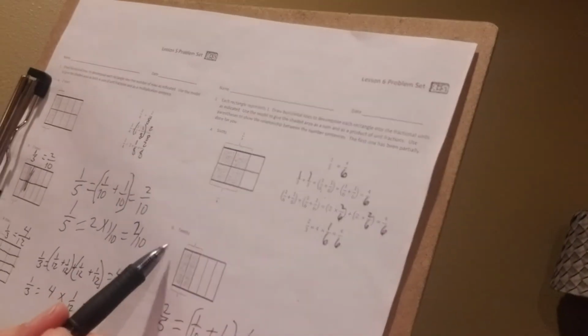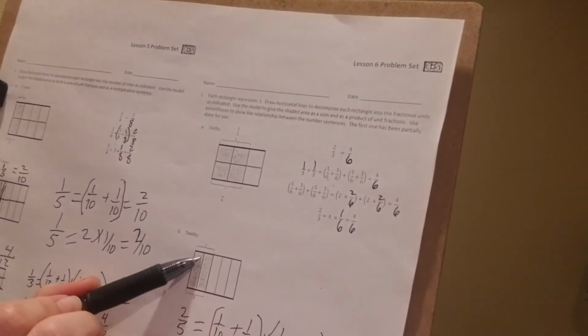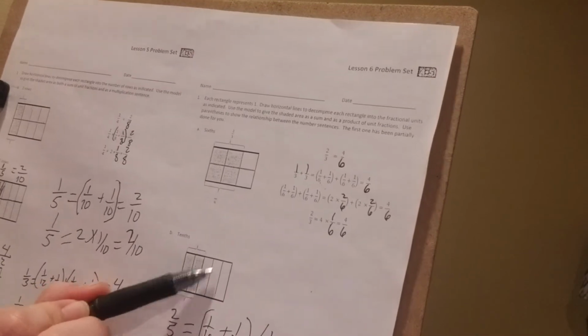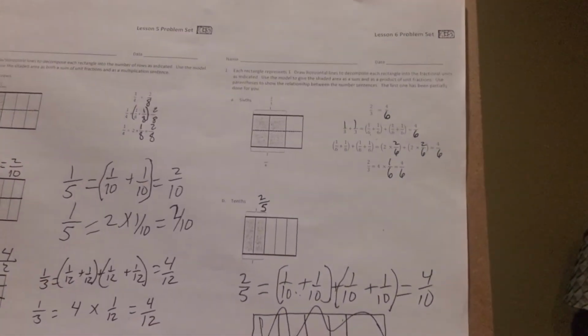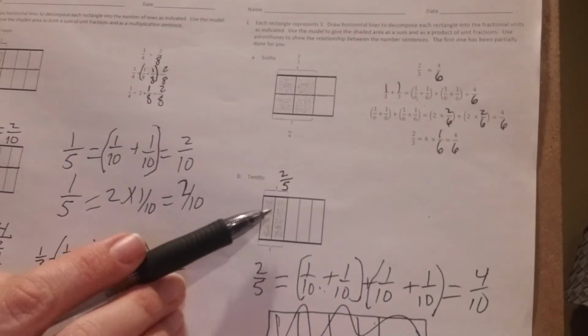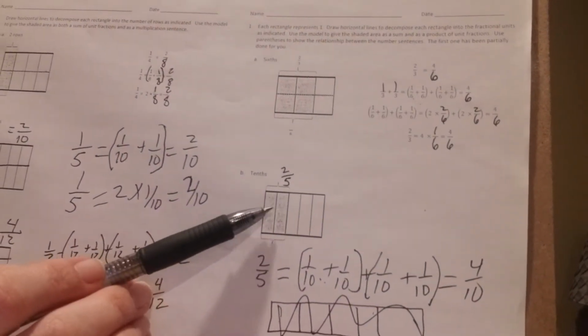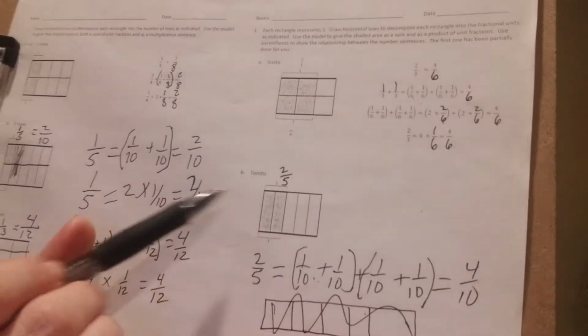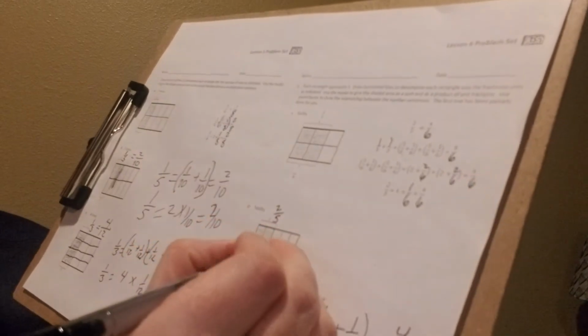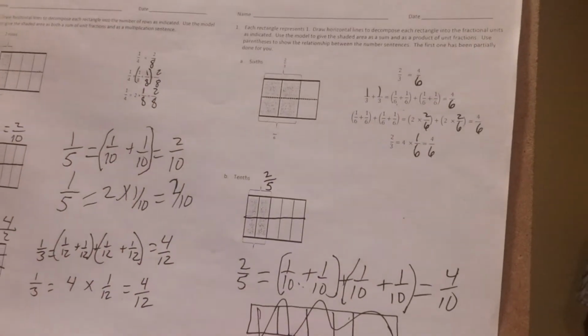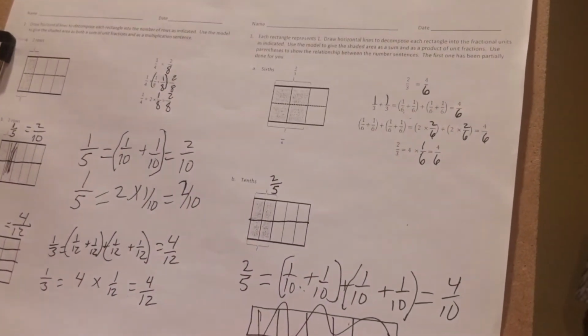All right, so look at this one. What do they have? What's our denominator? 1, 2, 3, 4, 5. How many are shaded? 2. So what's our fraction? 2/5. How do I make that into tenths? What do I know about 5 and 10? 5 plus 5 is 10, so I'm going to draw a line there. Now I have 10 blocks or boxes. How many are shaded? 4.